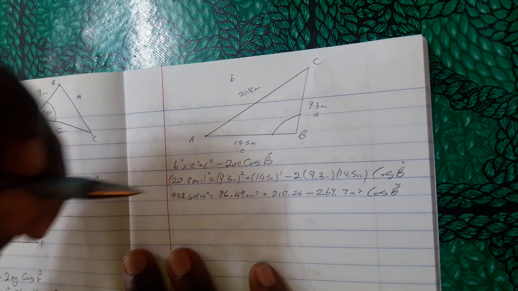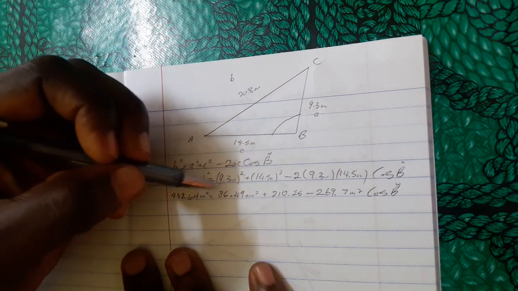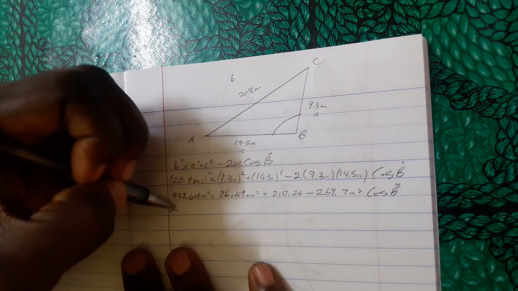That's what we're trying to find. So we can add, we have to.